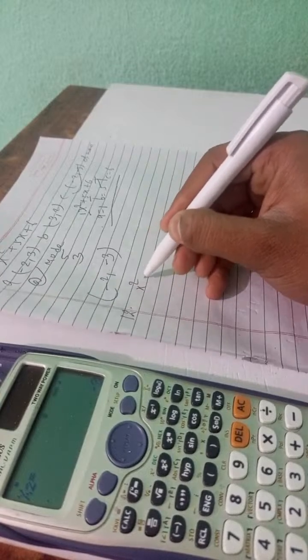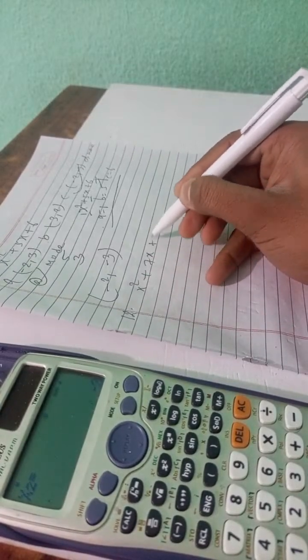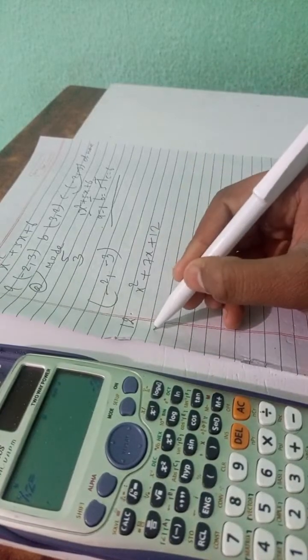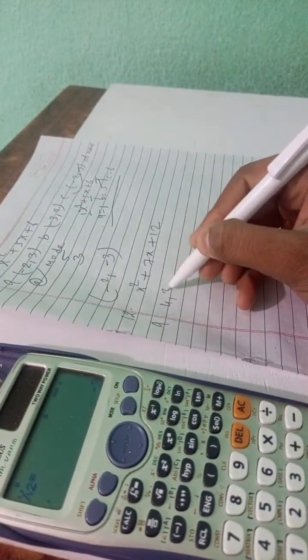This is also easy if you understand. If you don't know, then you will get a problem. Suppose the option is 4 comma 3.